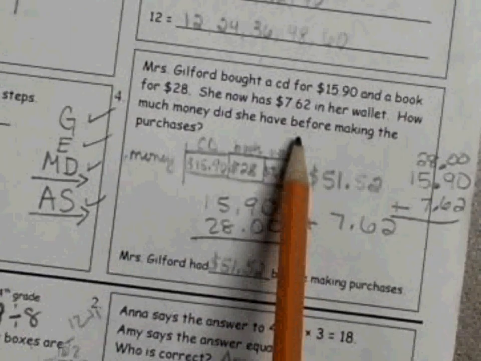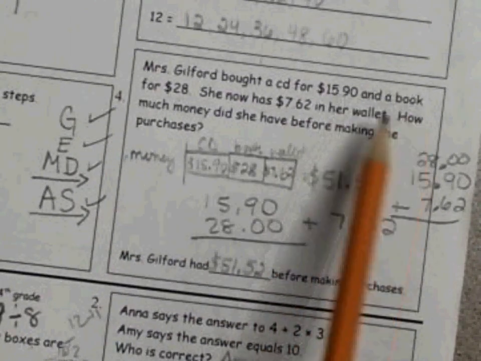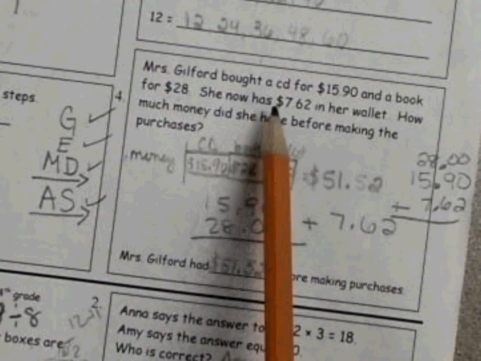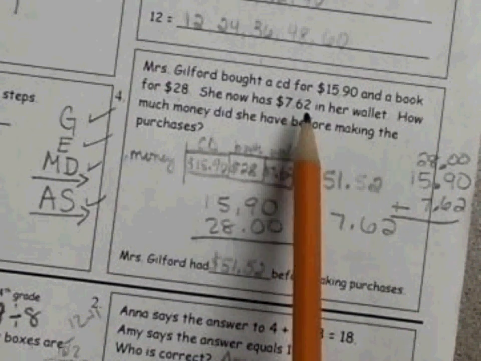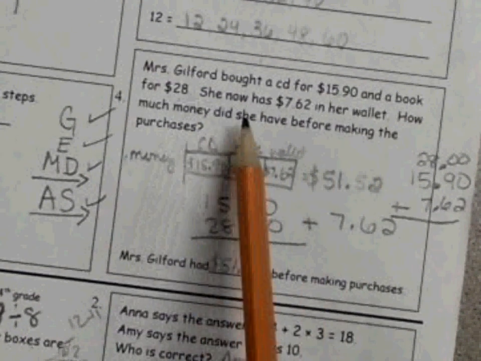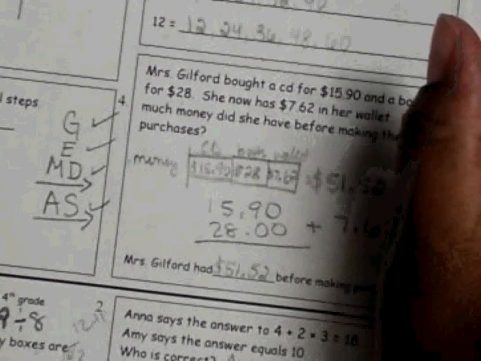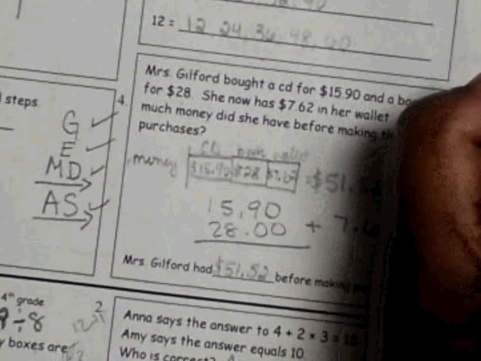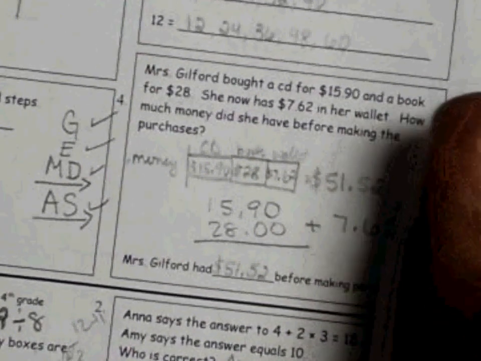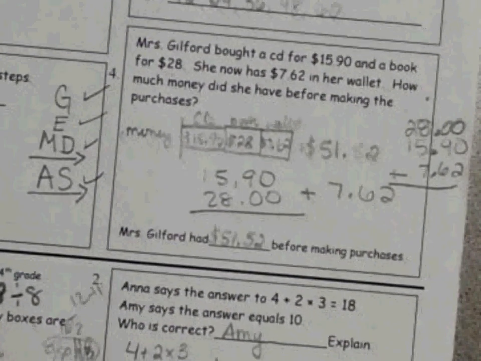Mrs. Guilford bought a CD for $15.90 and a book for $28. She now has $7.62 in her wallet. How much money did she have before making the purchase? Okay, so what I wanted to do was to add up everything, and that would give me back however much was in Mrs. Guilford's wallet or pocket.